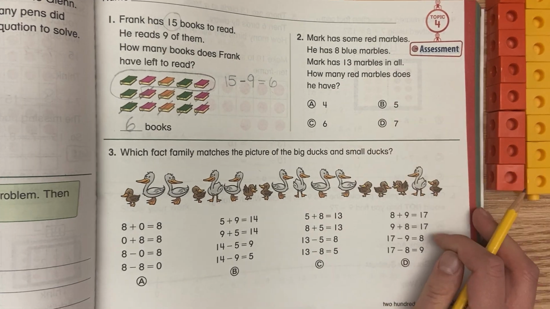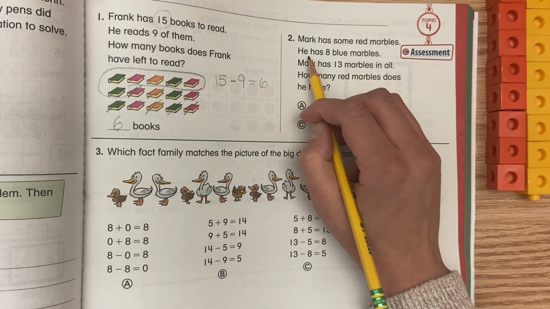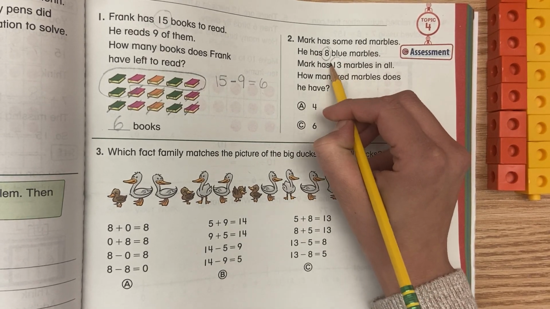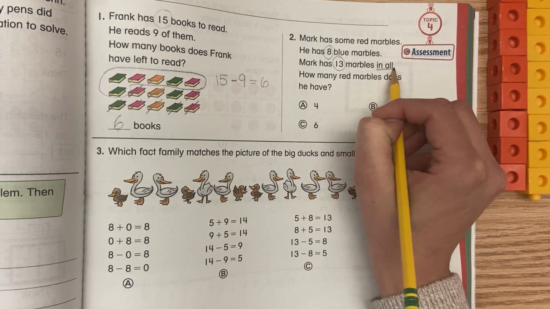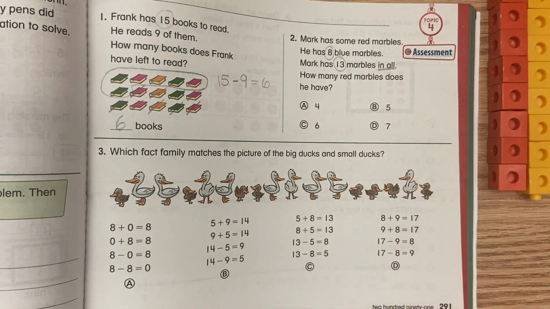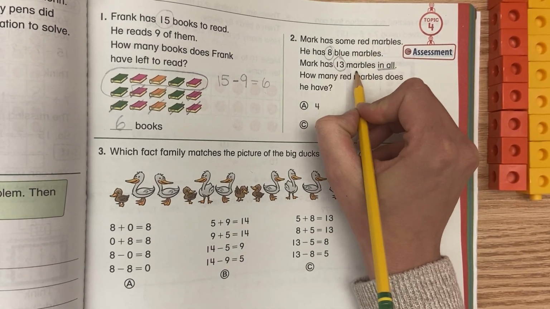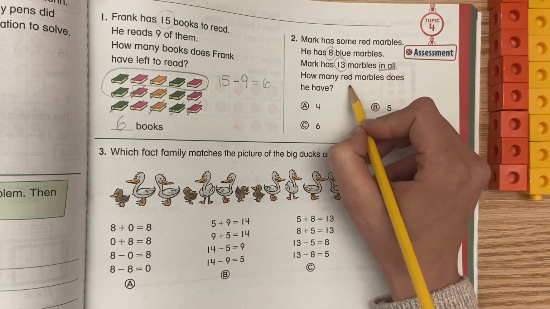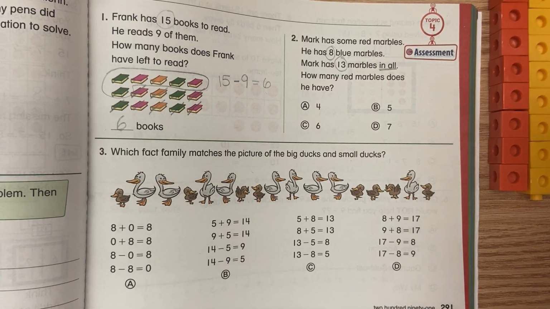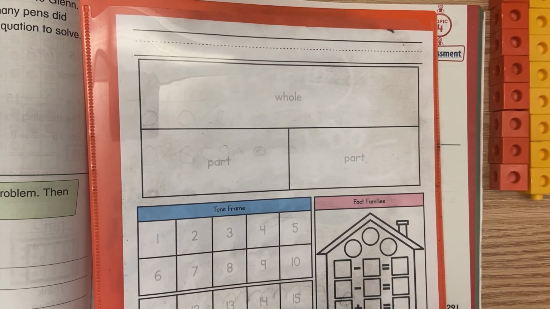Okay, let's take a look at number 2. Mark has some red marbles. He has 8 blue marbles. Mark has 13 marbles in all. How many red marbles does he have? So we know he has 8 blue marbles and 13 in all, but we are not sure how many red marbles we have. So we're missing a part. Let's use our part whole map to solve this equation.